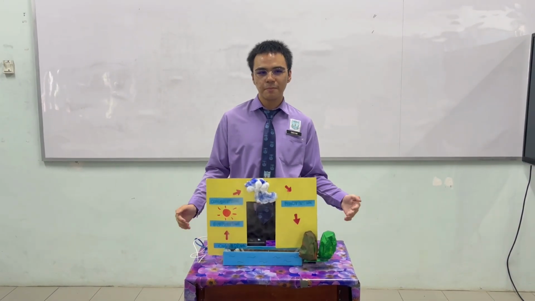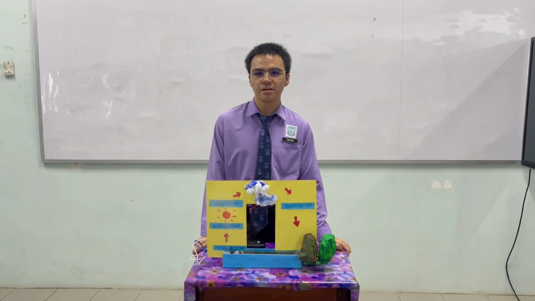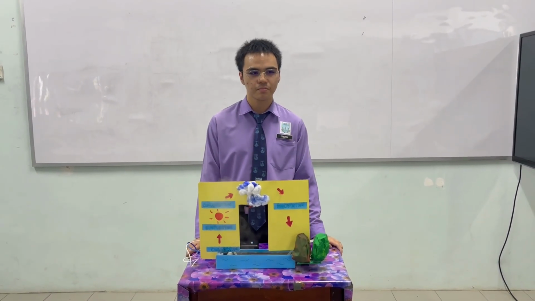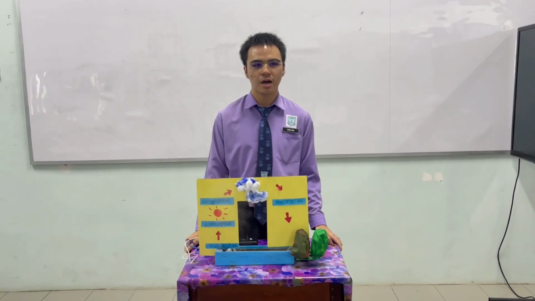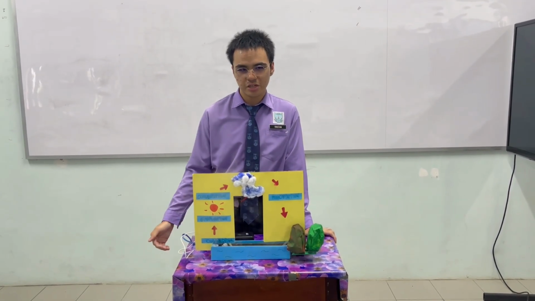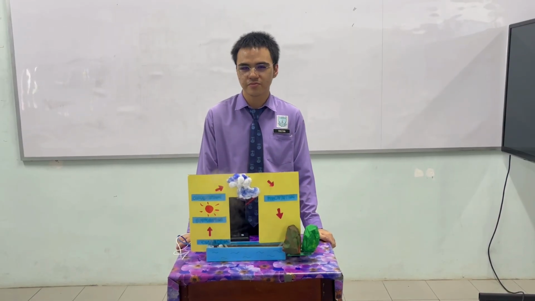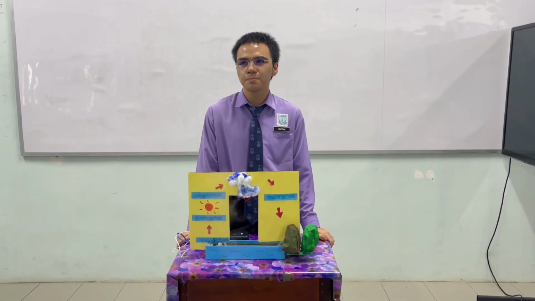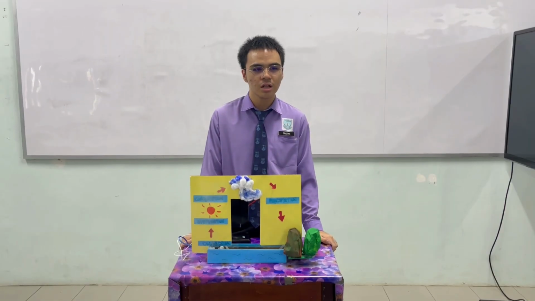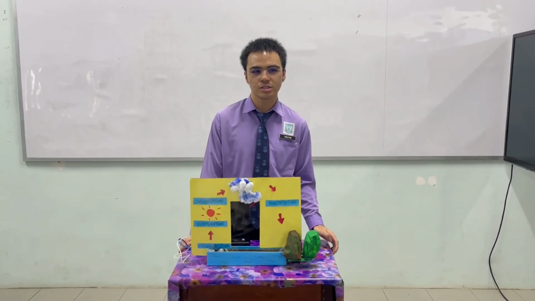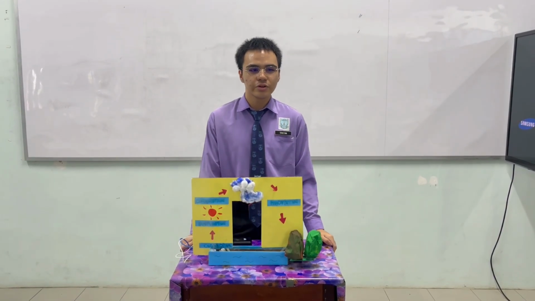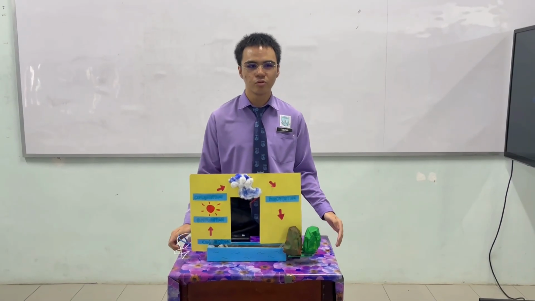Water is absorbed by plant roots and released into the atmosphere by transpiration. Animals also contribute by going through respiration. These natural processes regulate water content in the atmosphere and the soil. Plants play a very crucial role because their roots can hold the soil together, therefore reducing erosion and improving soil structure.